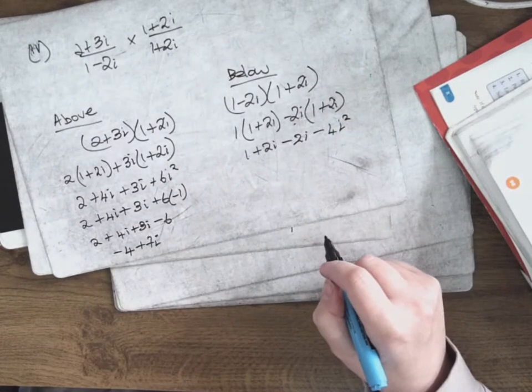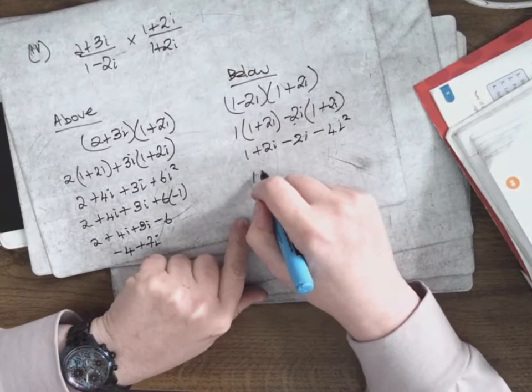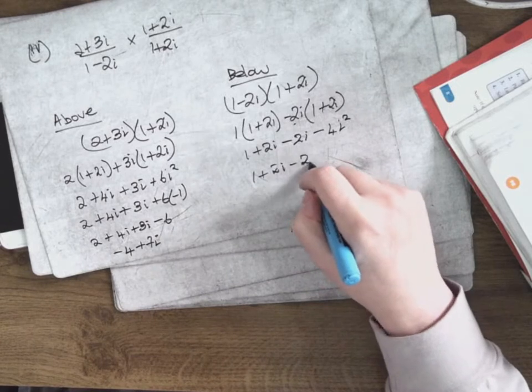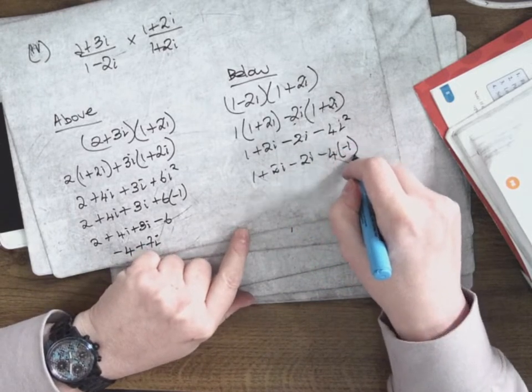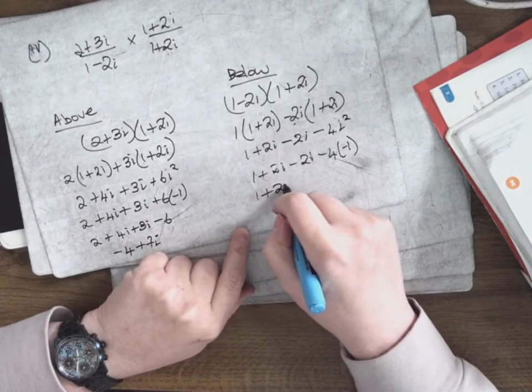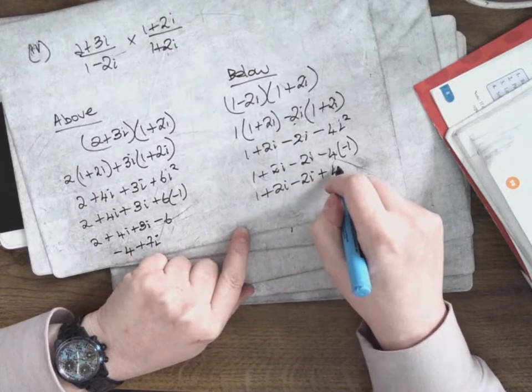Okay, the minute you see i squared, replace it with minus 1. So I've ended up with 1 plus 2i minus 2i minus 4 times minus 1. Okay, so that's 1 plus 2i minus 2i plus 4.